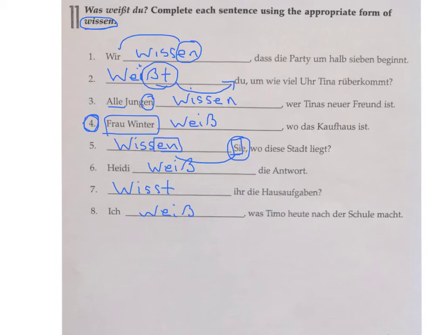So ich weiß, was Timo heute nach der Schule macht. I know what Timo is doing after school. So that's wissen. Definitely need to practice with that because there is going to be an exercise very similar to this on the test.